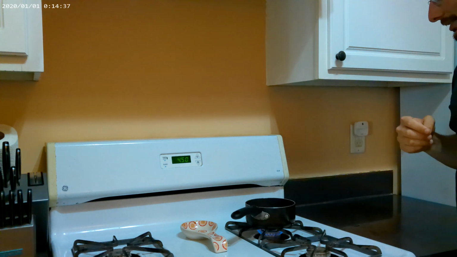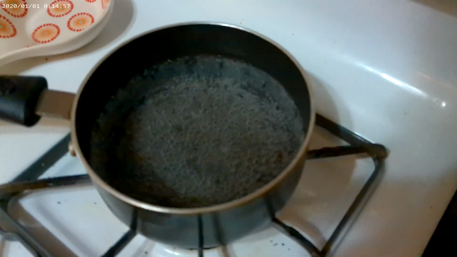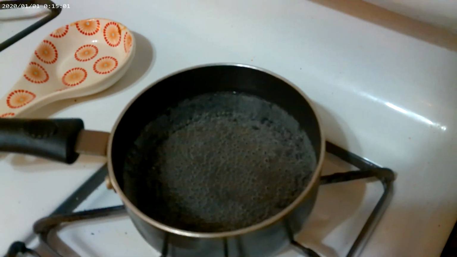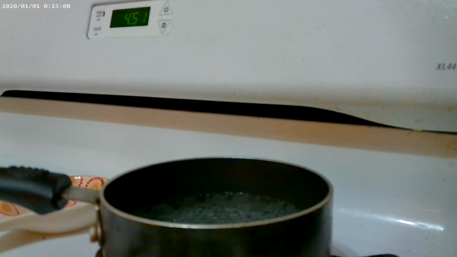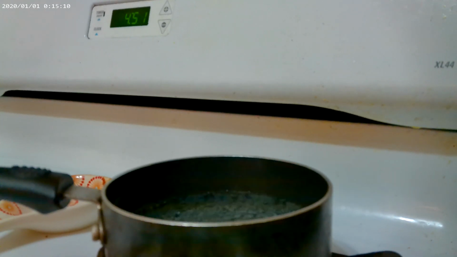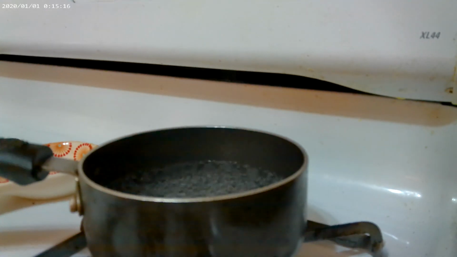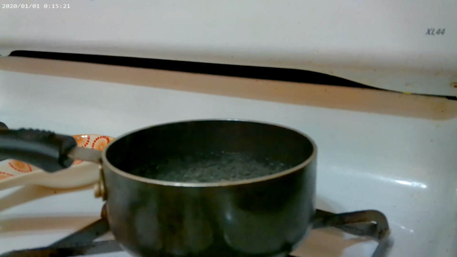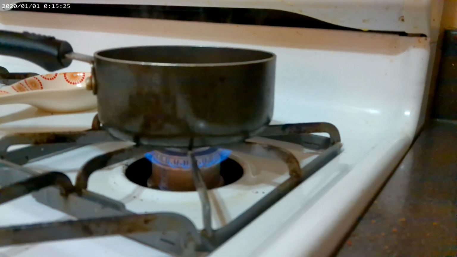So let's take a look actually in the pot. You can see all of those water molecules getting really, really excited. And let's see, you can see the actual water vapor. If I hold it there, you can see it right at the surface of the water. All of those excited water molecules are jumping into the air. It's pretty nifty.